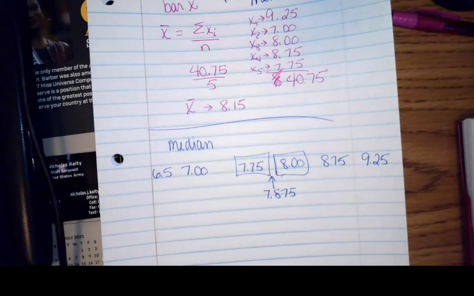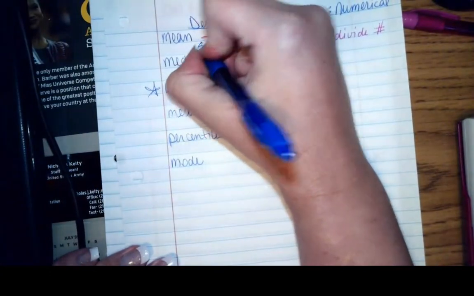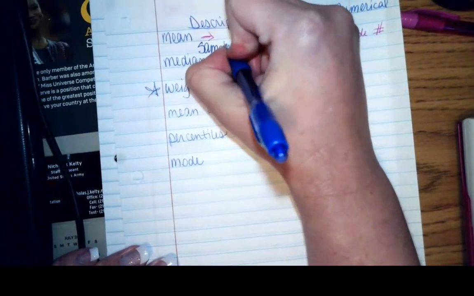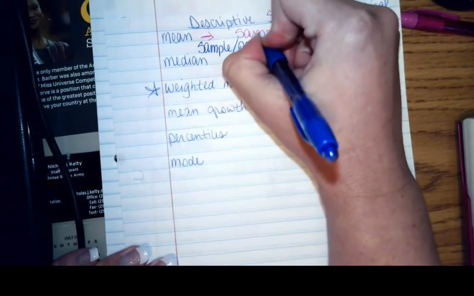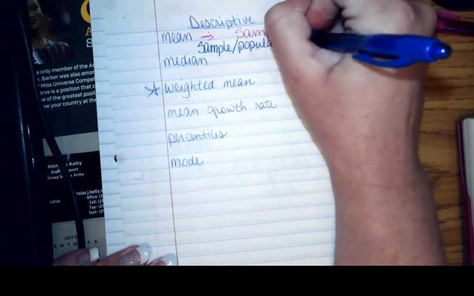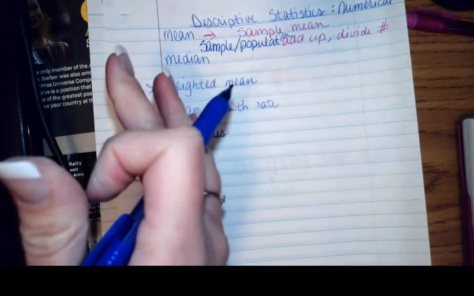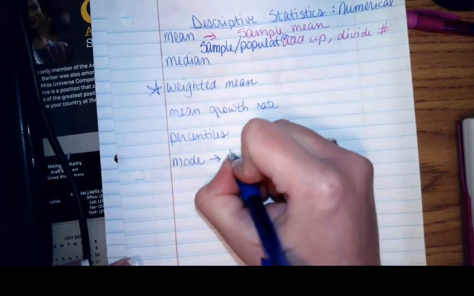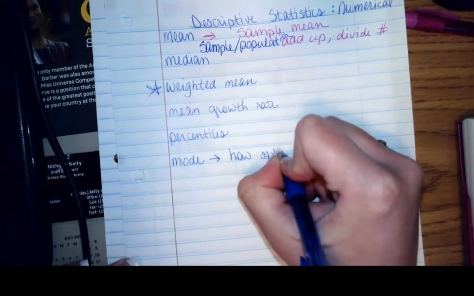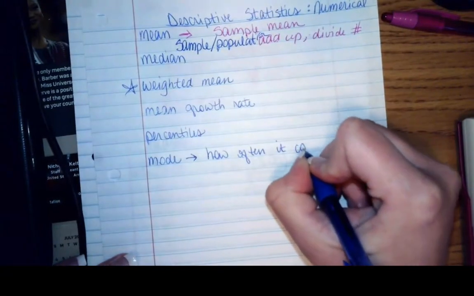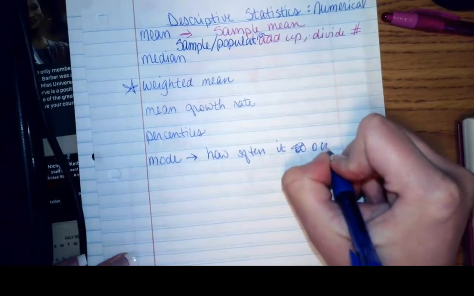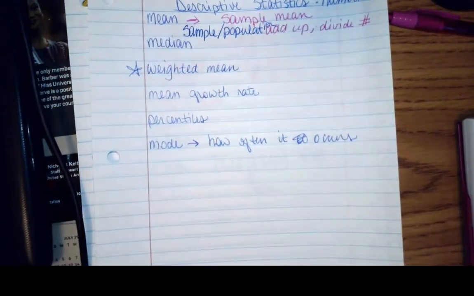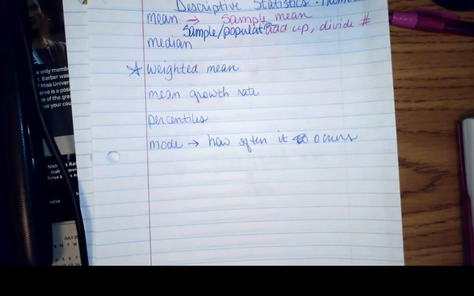So we've done sample mean, we've done population mean, we've done median, and now what we would like to do is look at mode. Sample and population, median is the very, very middle number. Mode is how often it occurs. Your mode is going to be the most frequently occurring.